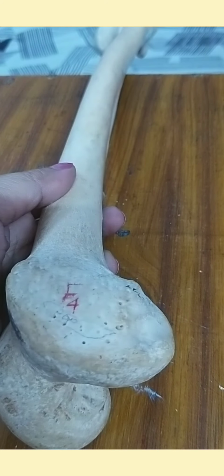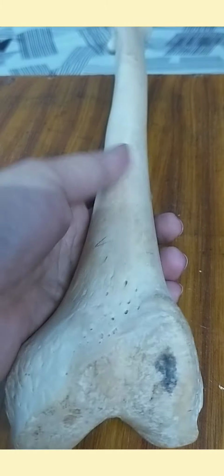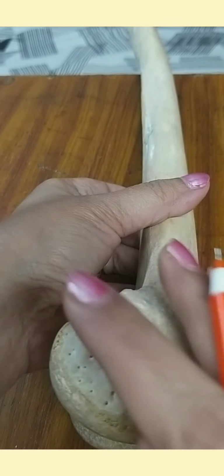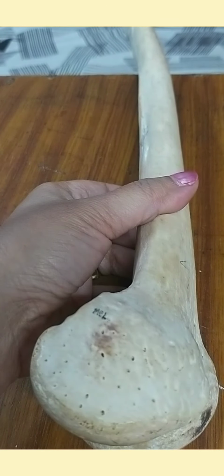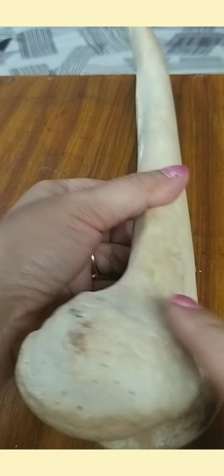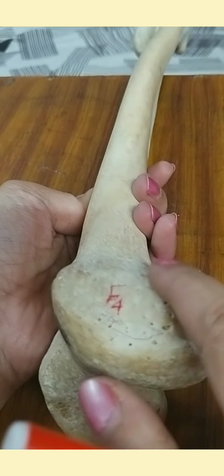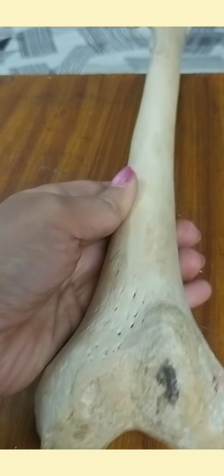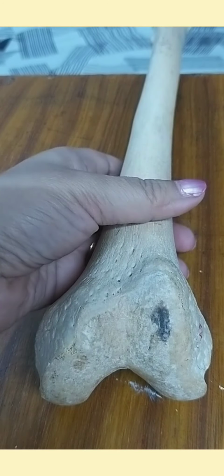The outer surfaces are rough, and the points of maximum convexity are called the epicondyles.